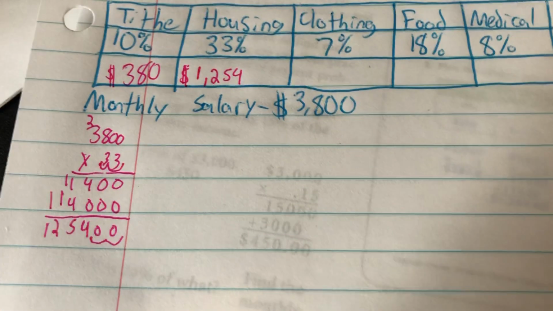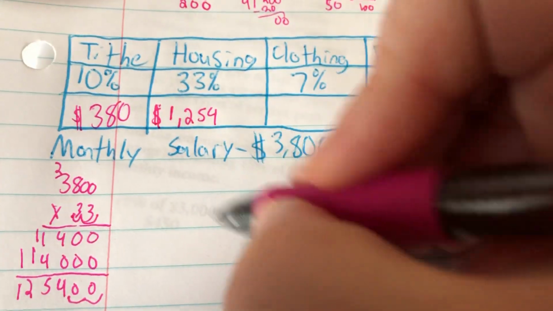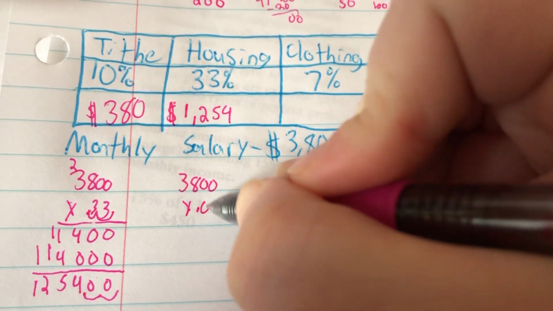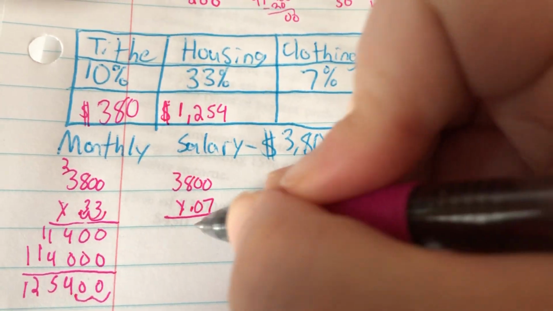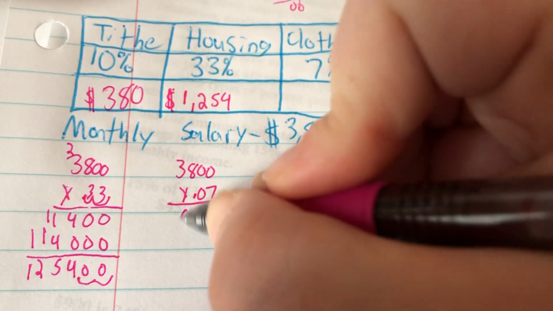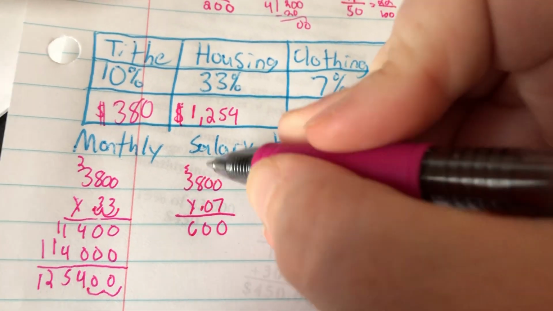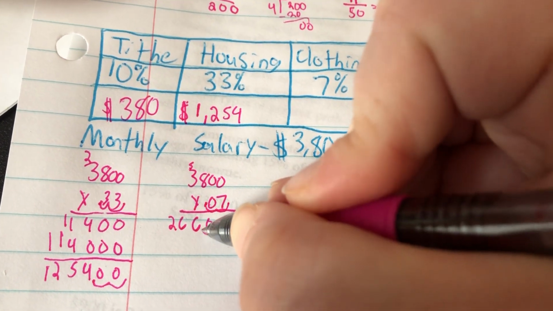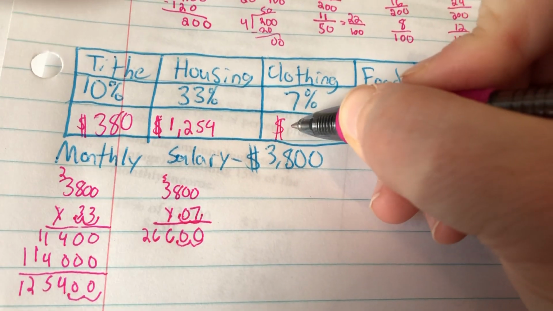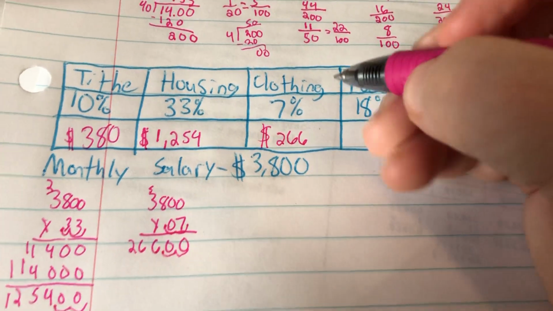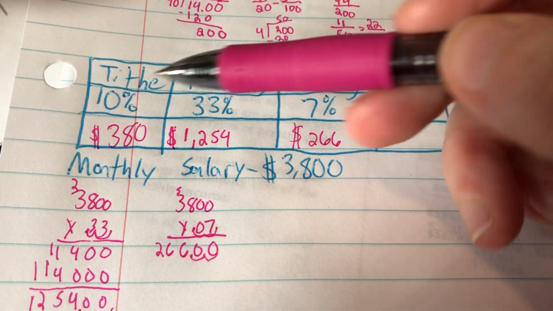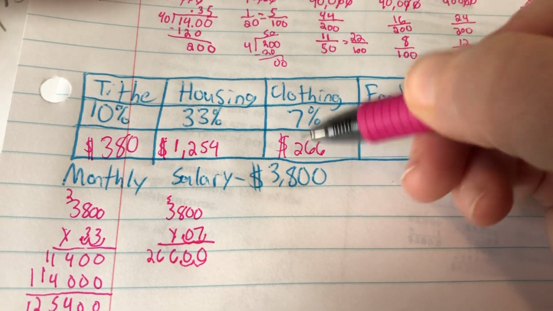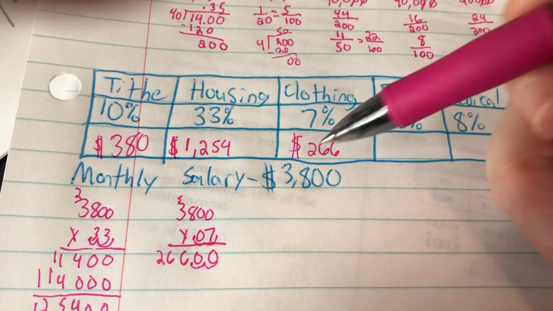It's not just numbers. Okay, clothing is 7%. So 3,800 times 0.07. 7 times 8 is 56. 7 times 3 is 21, plus 5 is 26. We have 2 decimals. They spend $266 a month on clothing, which makes sense because 10% was 380. So 7% is a little less.